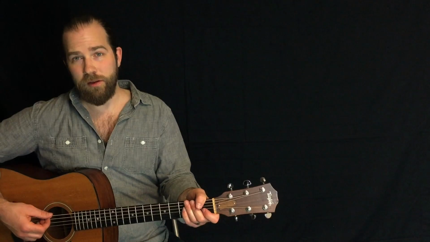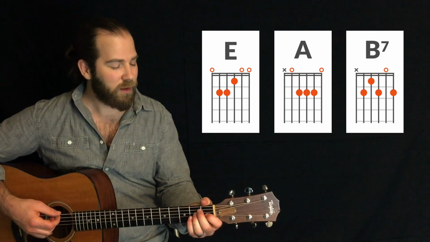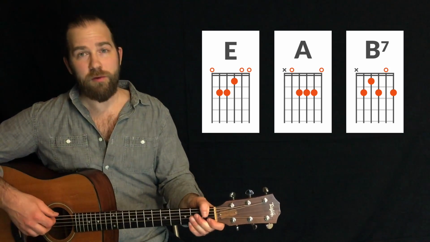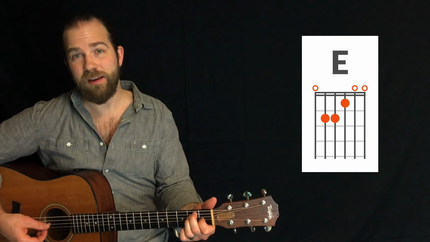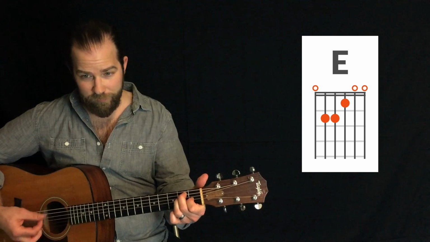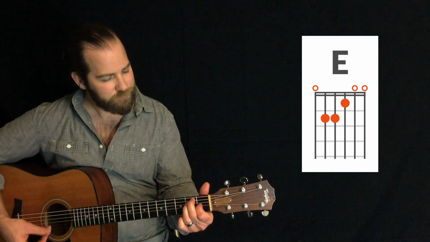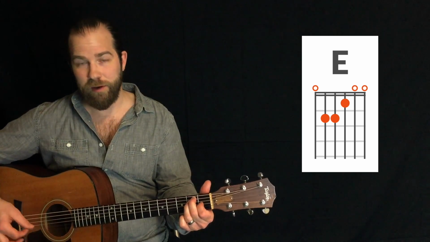So first up, let's look at these chords so we understand the building blocks and how to play them specifically. First up, we're looking at an E major chord. That's all 6 strings. It's open, second, second, first, open, open. Play all 6 strings, let them ring, okay?